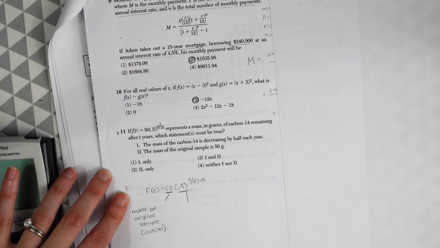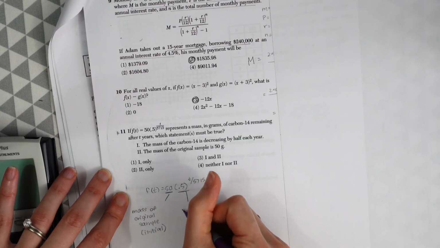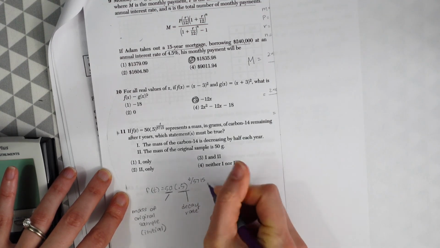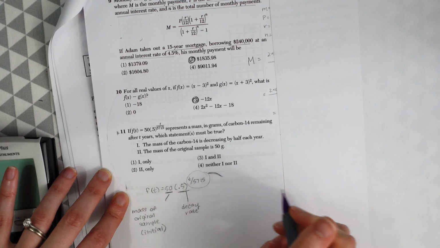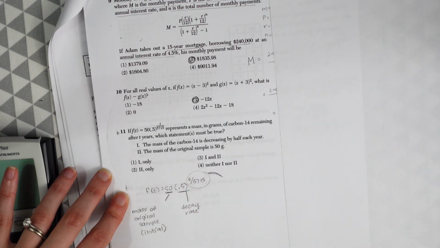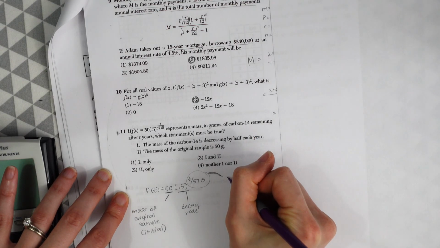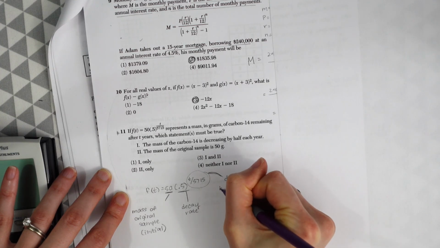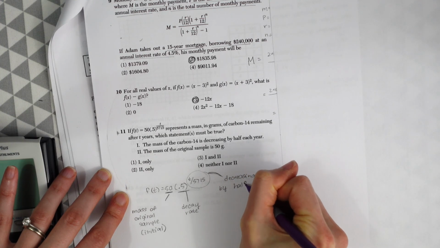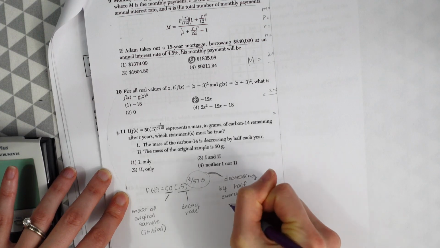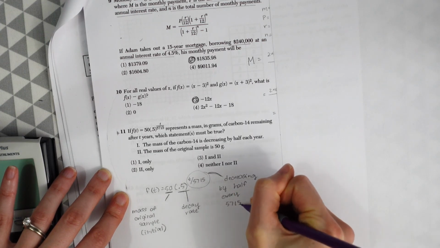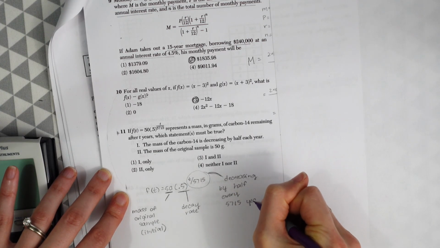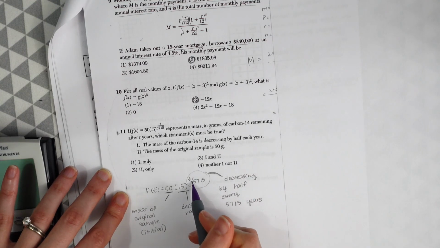This represents decay, since our rate of growth is between 0 and 1. And then this over here tells us t represents years. But what this means is that this will be decreasing by half every 5,715 years, because we're taking the year and then we're dividing it.